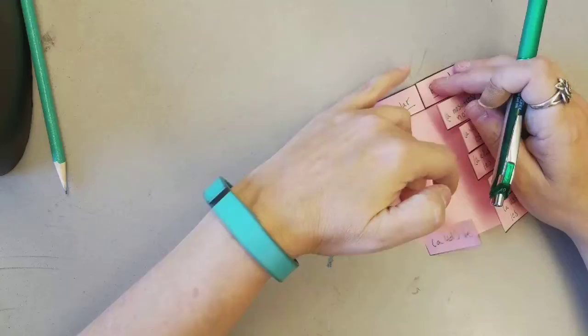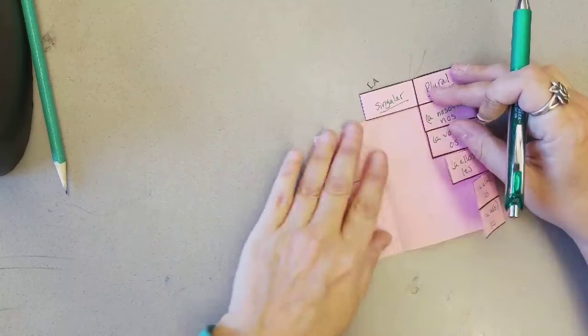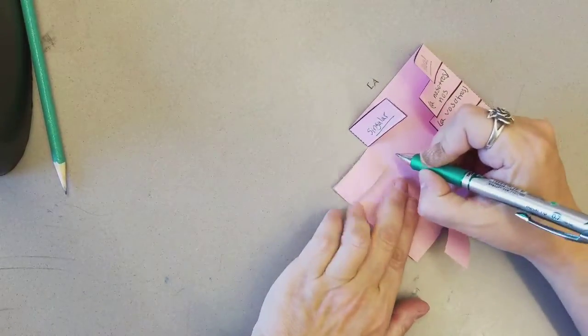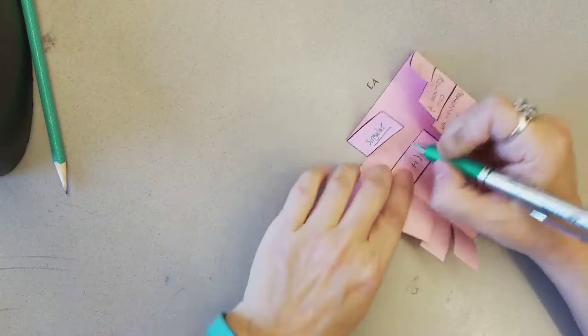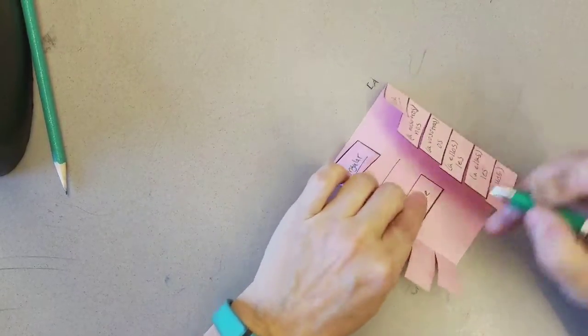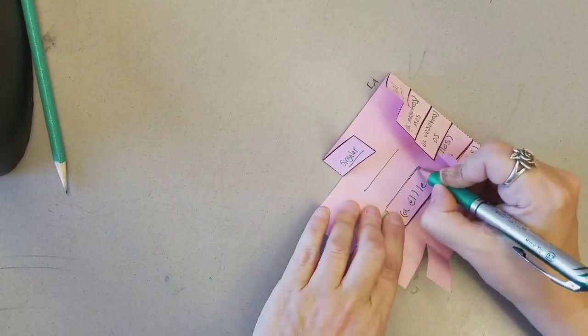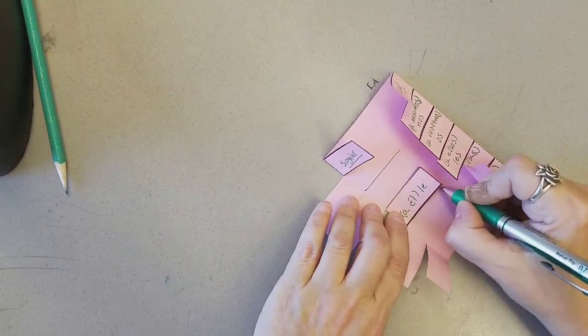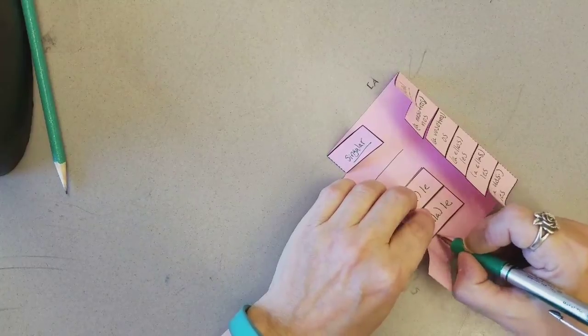Okay? So let's go through and figure out how these translate. So, a mí, and I'm going to draw lines here. So that I'll know where my boxes are.